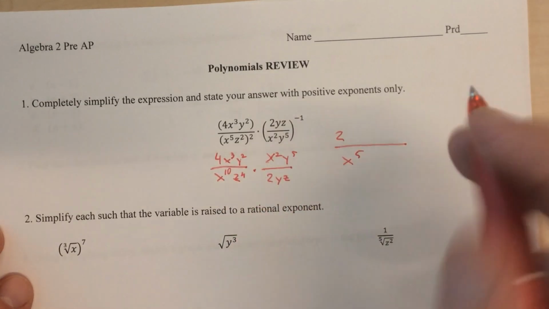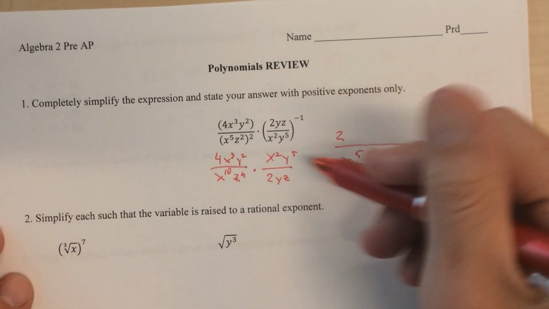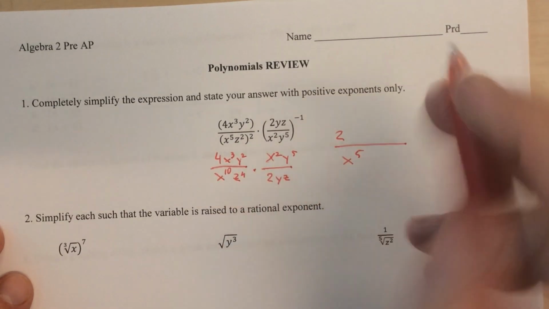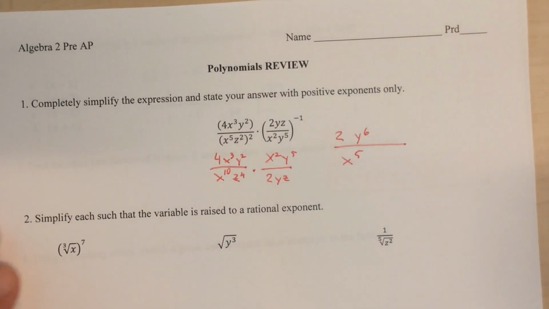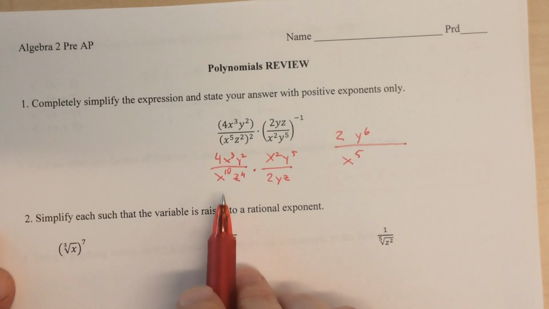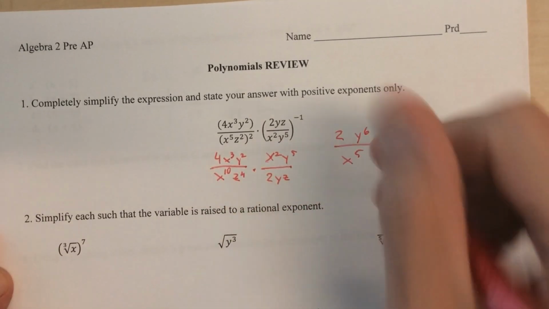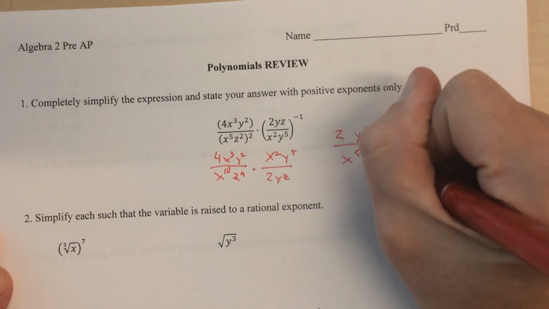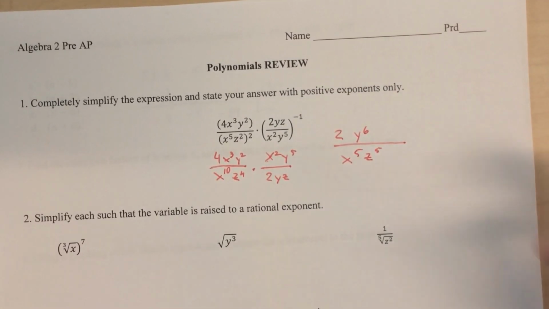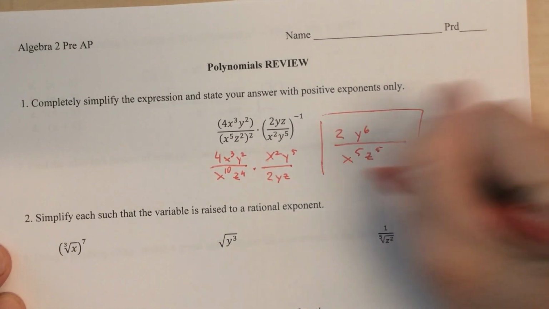I do have a y on the bottom, which means, where was I? At 5. So if I take that one away, I'm going to get y to the 6th on the top. For the z's, no z's on top. Both of them are on the bottom. So we're going to get a z to the 5th power down there. And that's it. That's the whole problem.